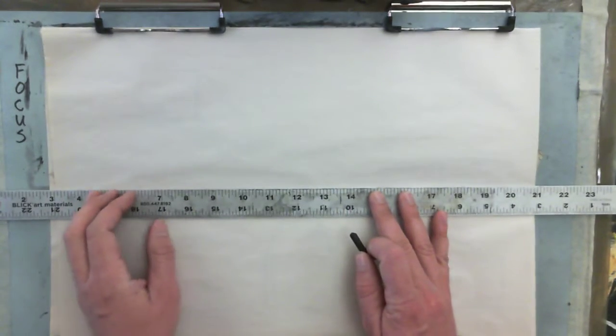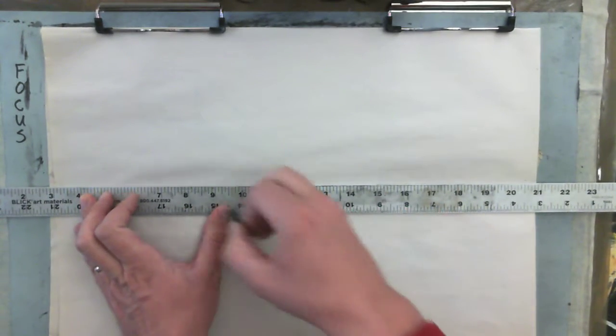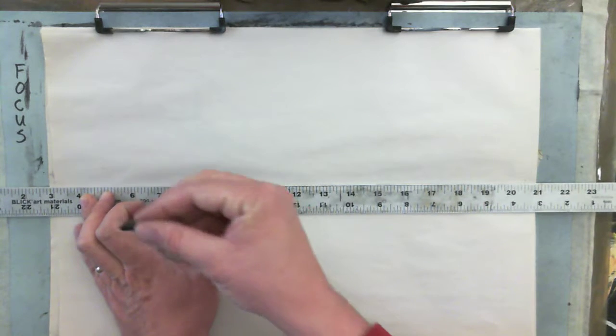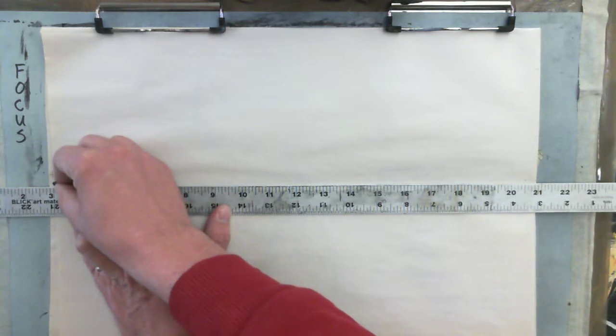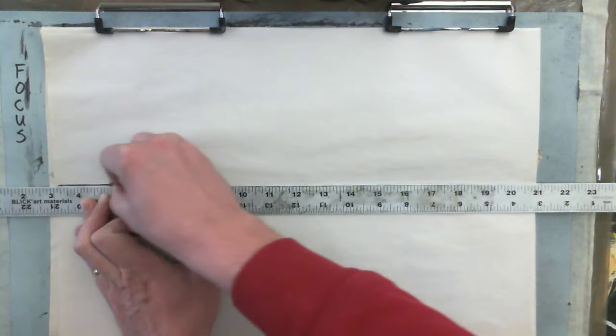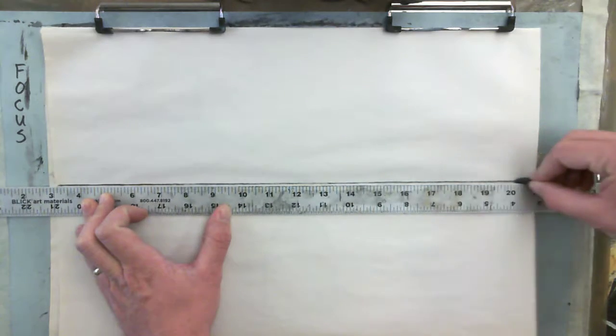Okay, so we're going to start off by drawing a horizontal line. We want the horizontal line to be in the middle of the paper, and your product is going to turn out better if you've got a landscape orientation. Why is that? Good question. You know the answer? You do.